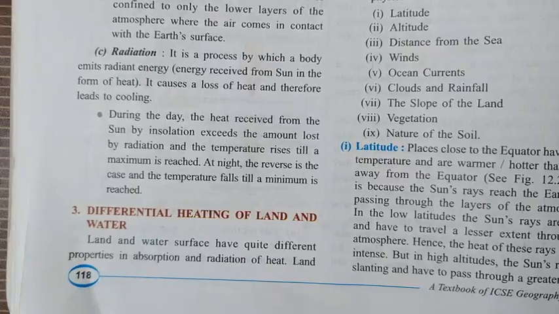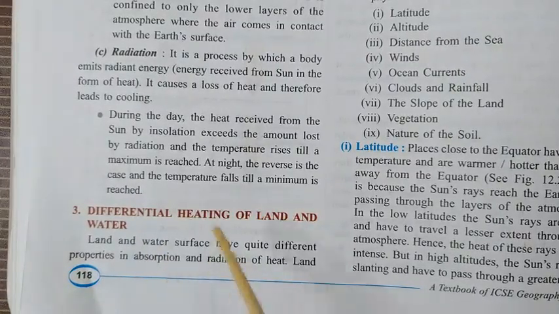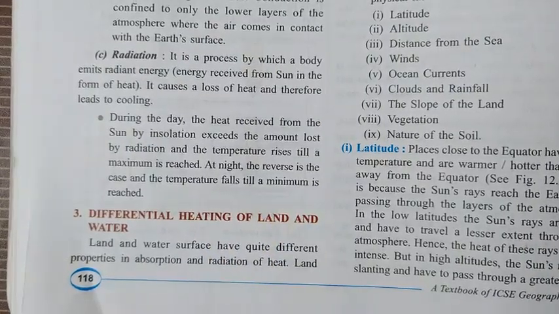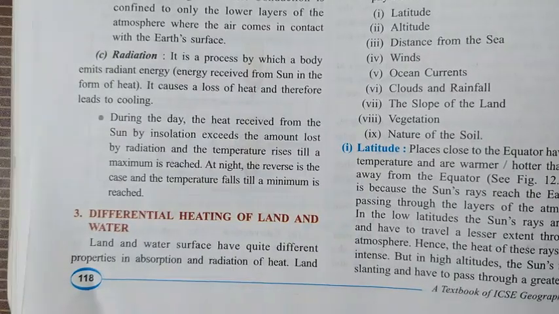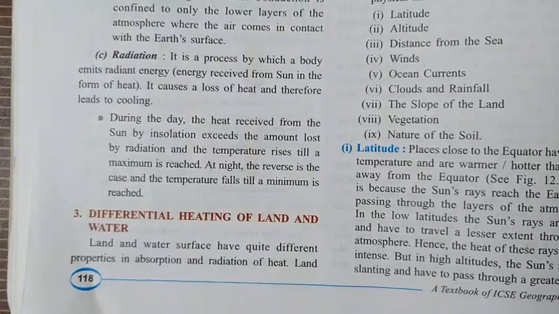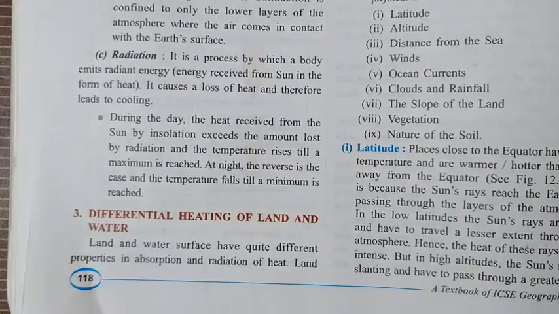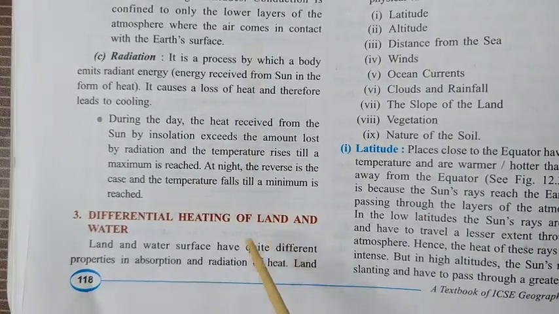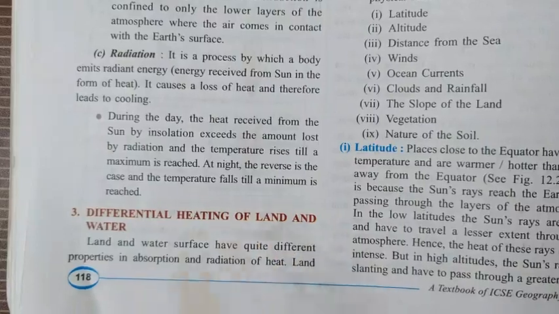Usually, if you have studied physics, water has 5 times more heat capacity than land. What is the meaning of heat capacity? Heat capacity means how long any body contains the heat. Now usually we find the land becomes hot quicker. At the same time, it radiates the heat and becomes cooler also quicker than the water.